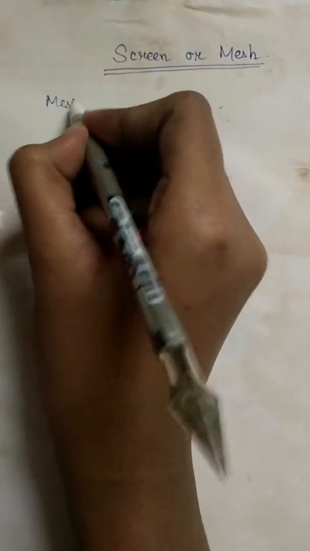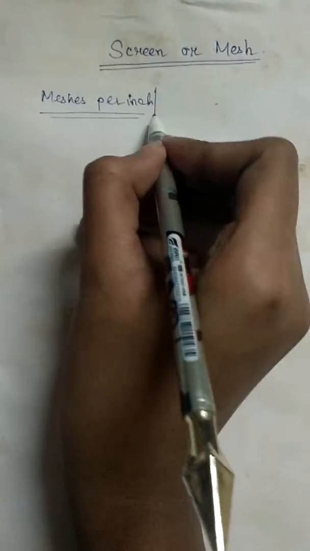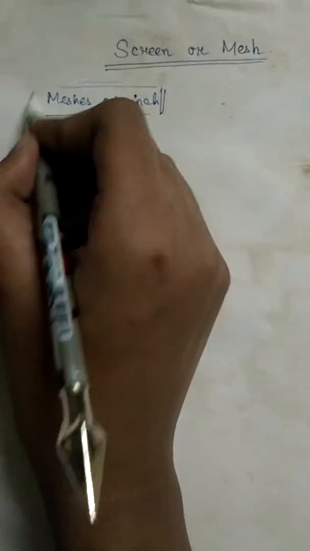First thing that you need to know is each screen is identified in meshes per inch. So meshes per inch is what identifies your screen. And different countries have different standards. Usually we'll be talking about the Tyler mesh standards.